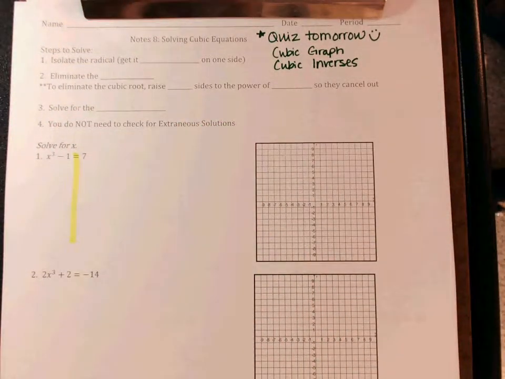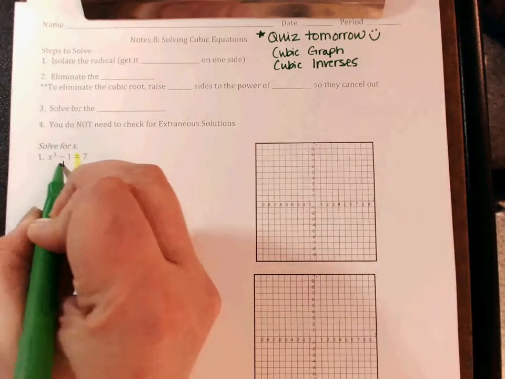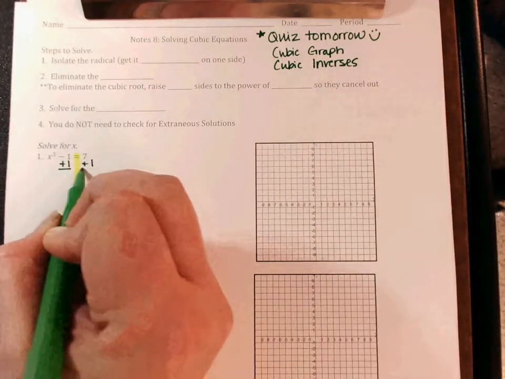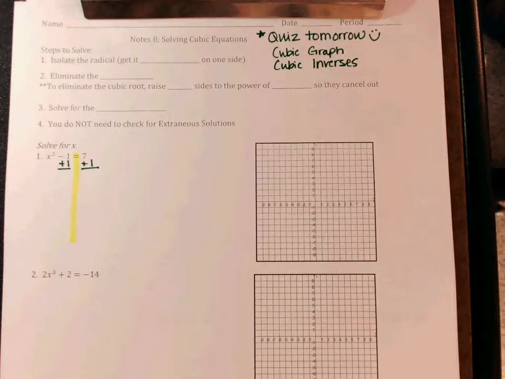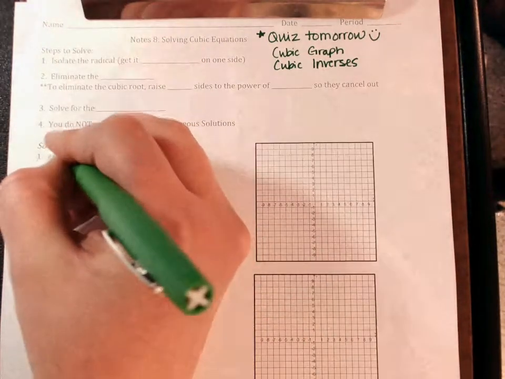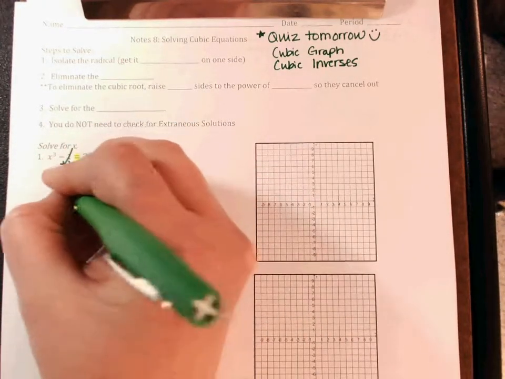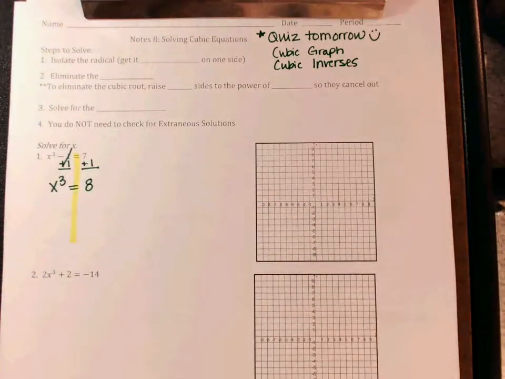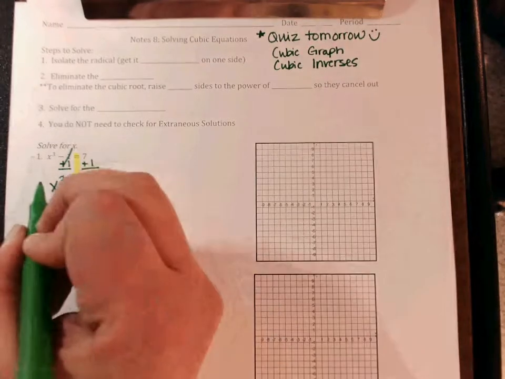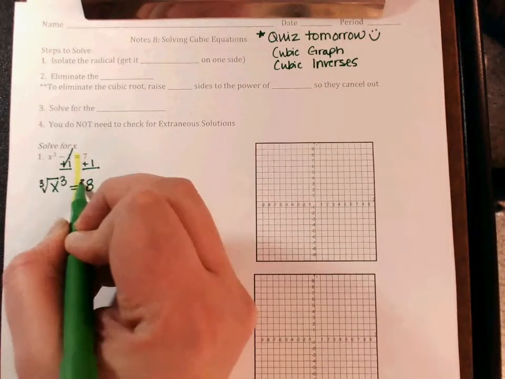We should plus the 1 over, and then you want to cubic root it. These cross out, and then you cubic root it. Very good, just like we talked about yesterday. If you have a cube, you cubic root to get rid of it. So I'm going to cubic root here, and I'm going to cubic root here.